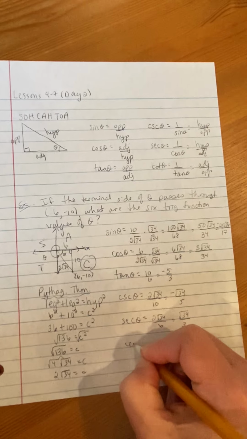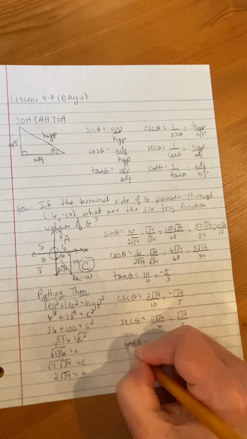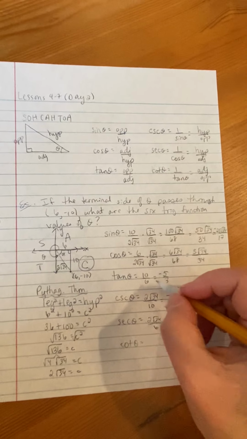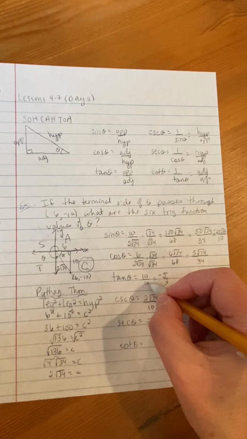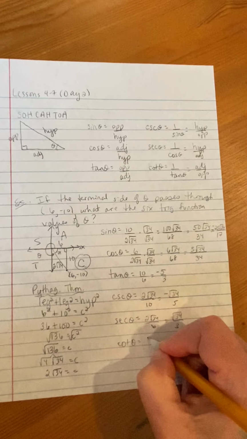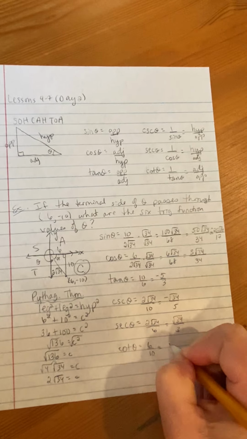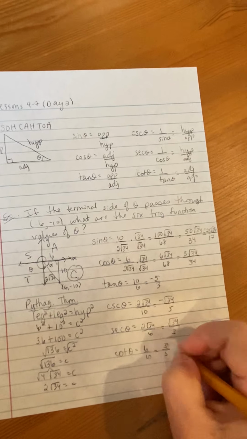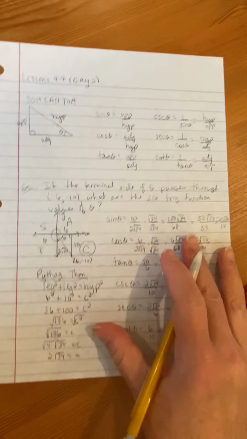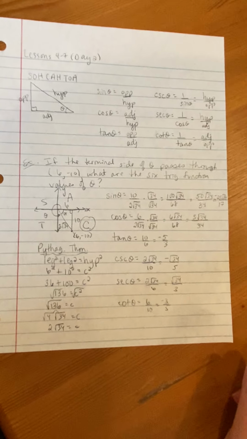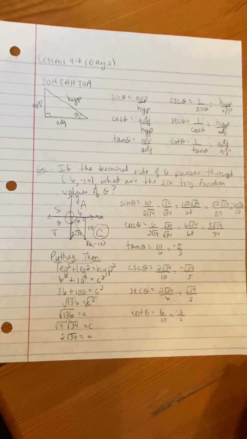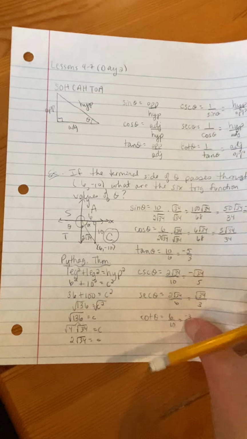And then the last one is cotangent theta. Cotangent being the reciprocal of tangent, tangent being 10 over 6, opposite over adjacent. Now this is adjacent over opposite, so 6 over 10, which is 3/5. And again, since that was negative, this is also negative. Okay, so that's our first of 2 problems. Hopefully that seems okay for you.